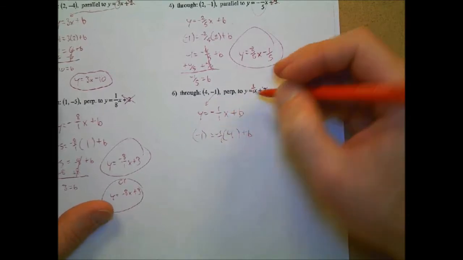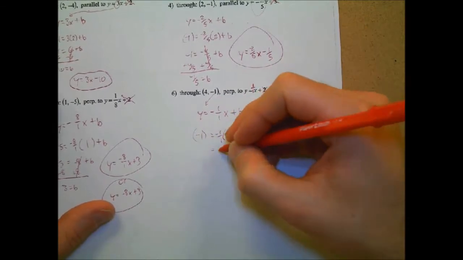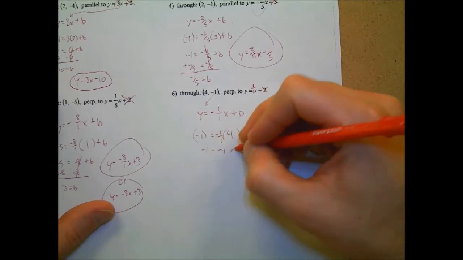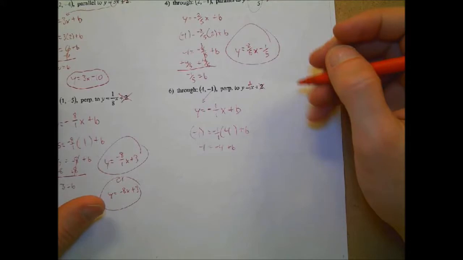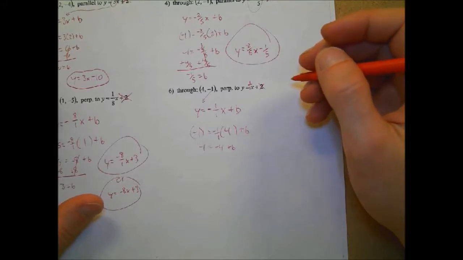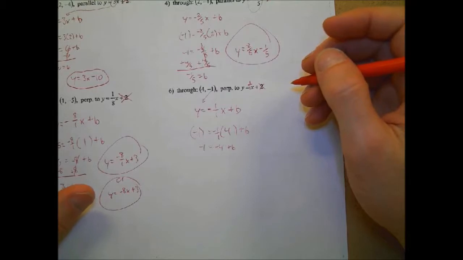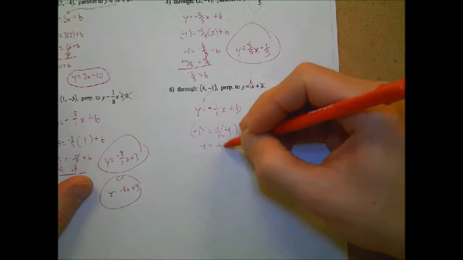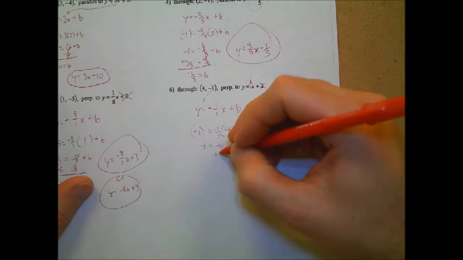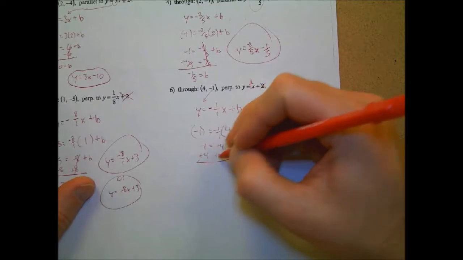Okay. Negative 1 over 1 times 4, negative 4. Okay. And then, Alex, what's our final step here to get the b by itself? It's just 1 divided by 4. Or no, subtracting this addition. So it's plus b, but how do we get rid of a negative 4? What do we do? Plus 4 to both sides. Okay, so b equals 3.